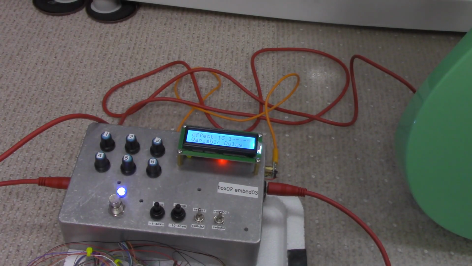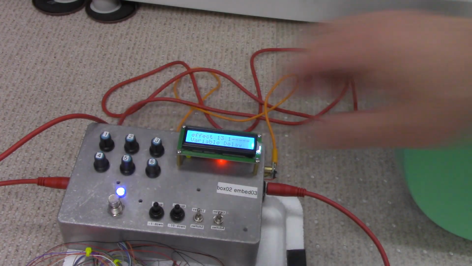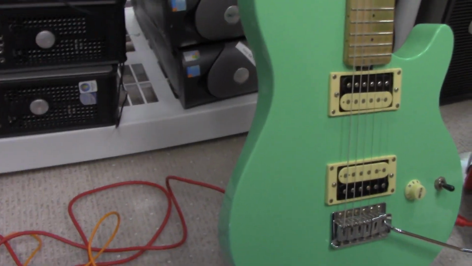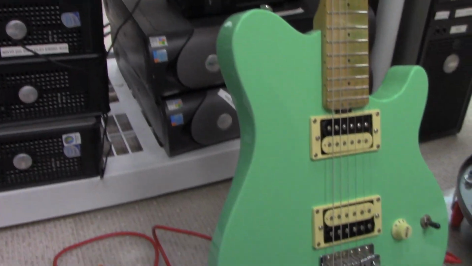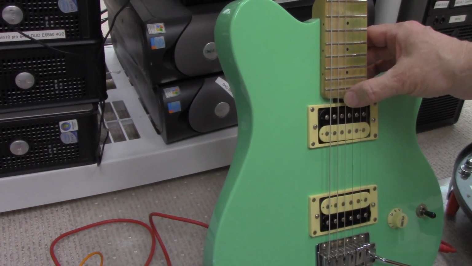Okay, this is effect 13, which is a variable delay, and I have it tied to pot 1 over here where I can vary the delay. So let's go to the guitar. I'll play a few notes and I'll vary the delay. This is at a middle setting. Pretty short delay.